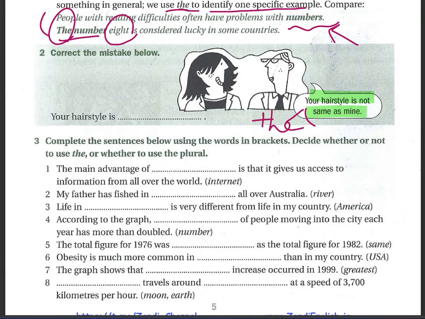Here, part 3. I want you to pause the video here, okay? And answer these questions. You need to complete the sentences below using the words in brackets. Decide whether or not to use the or whether to use the plural. Okay? Go on. Now you can see the answers in these 8 questions. So, please check your answers where your answers were correct.